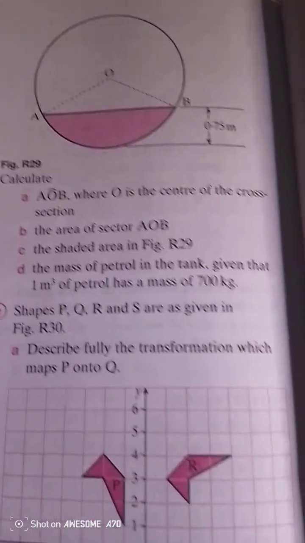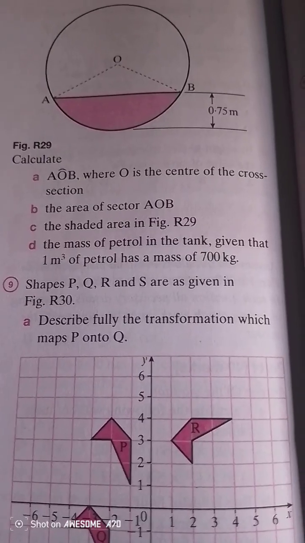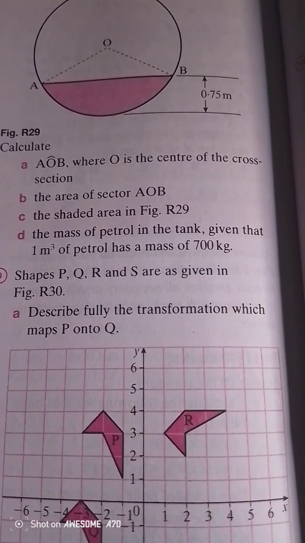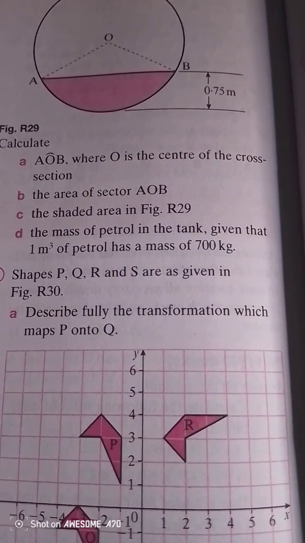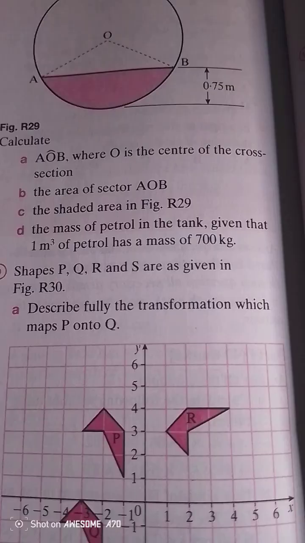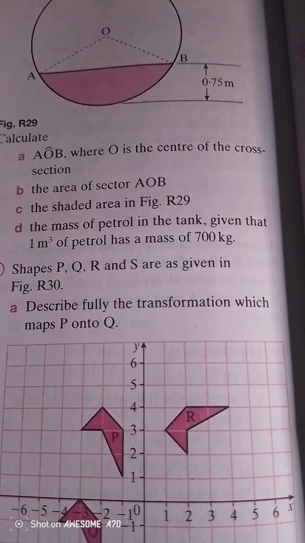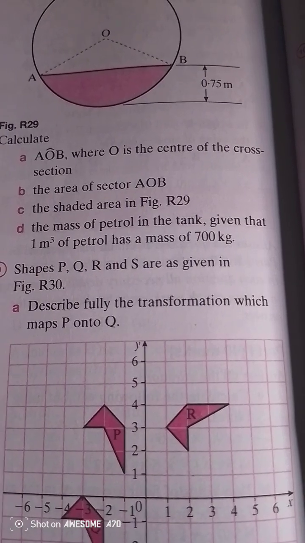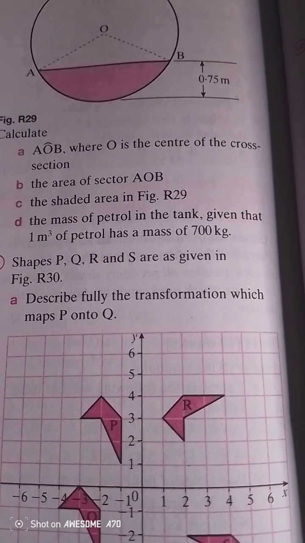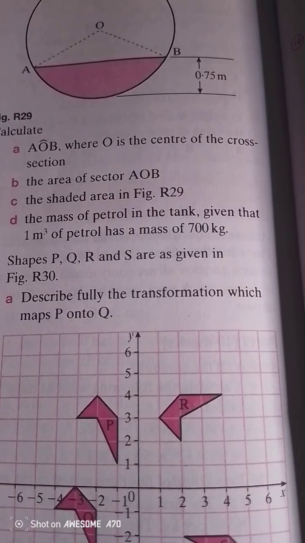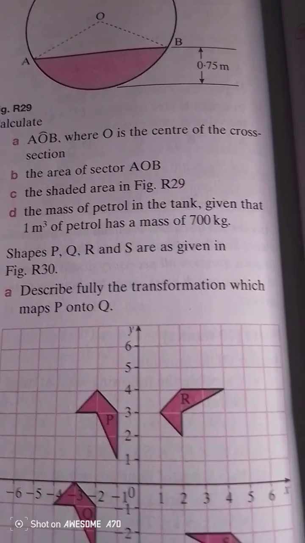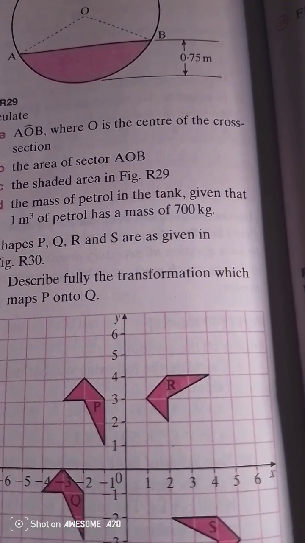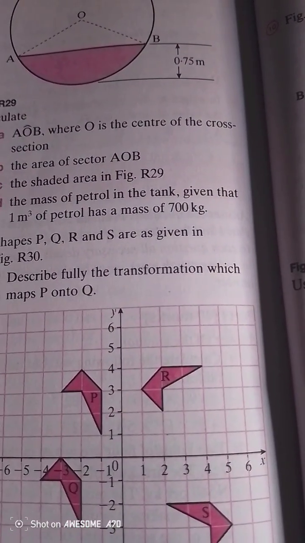Here is a diagram. That's the figure R29. From the diagram, calculate A, the angle AOB, where O is the center of the cross-section. B, the area of the sector AOB. C, the shaded area in figure R29. D, the mass of the petrol in the tank, given that 1 meter cube of petrol has a mass of 700 kilogram.